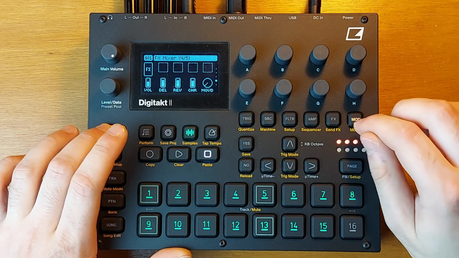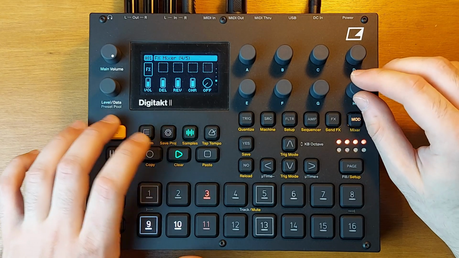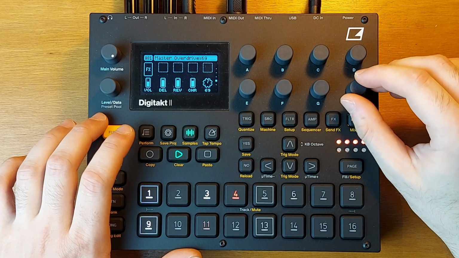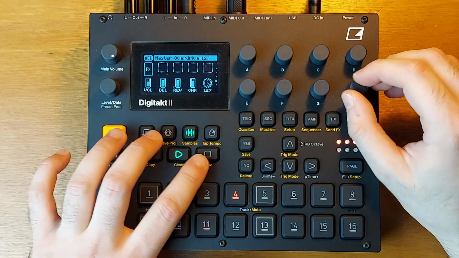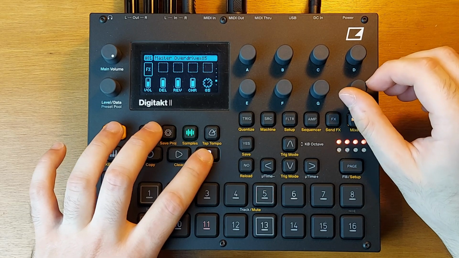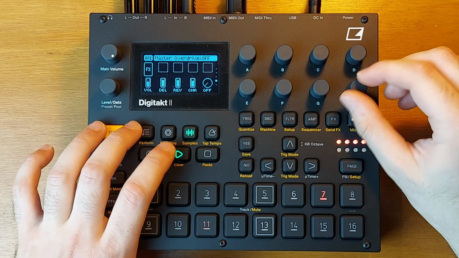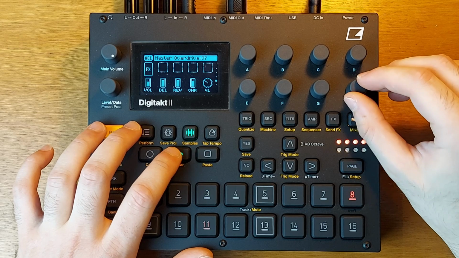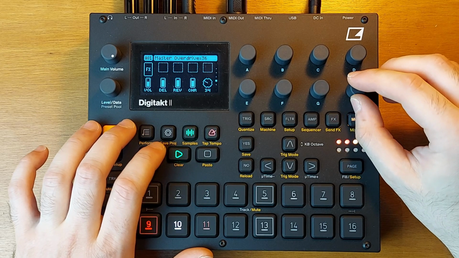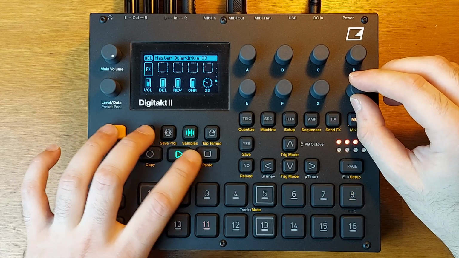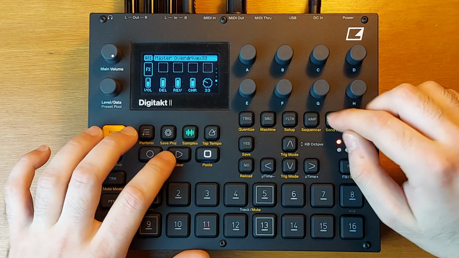Okay, let's add some more overdrive on the master. A bit less. Let's add some compression.